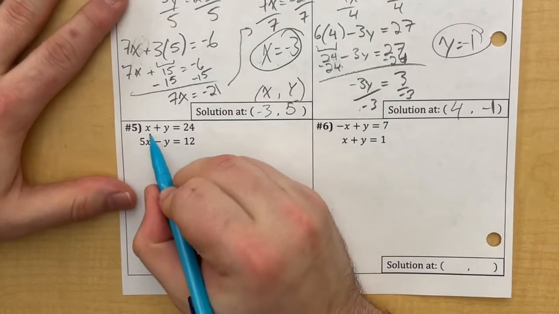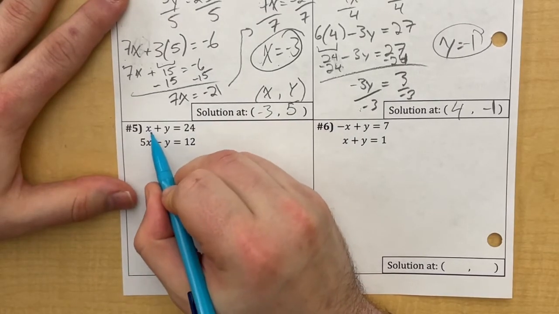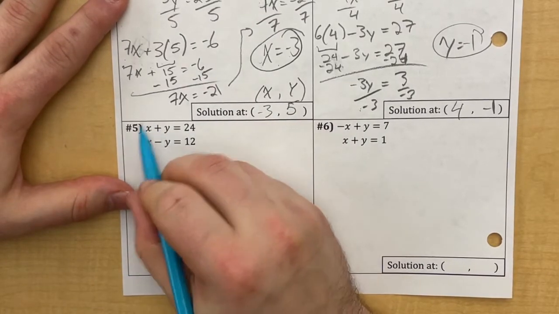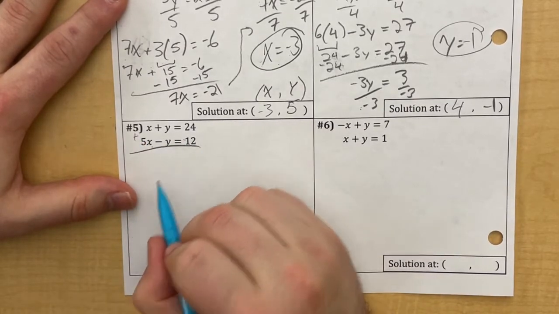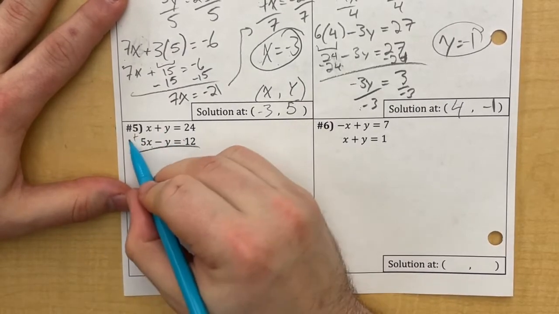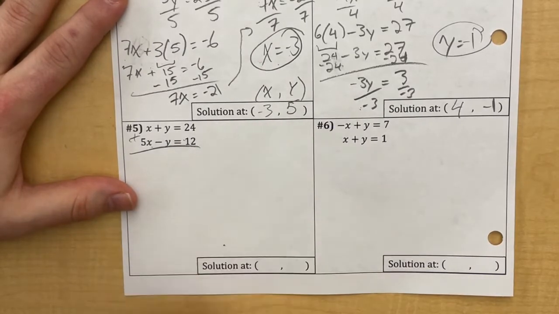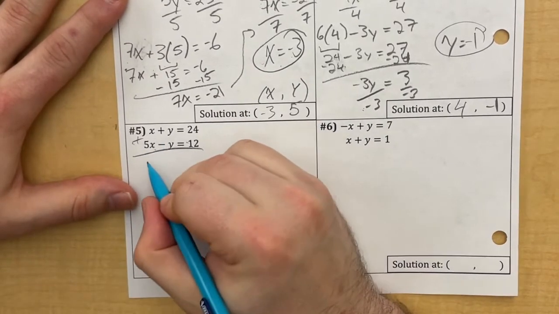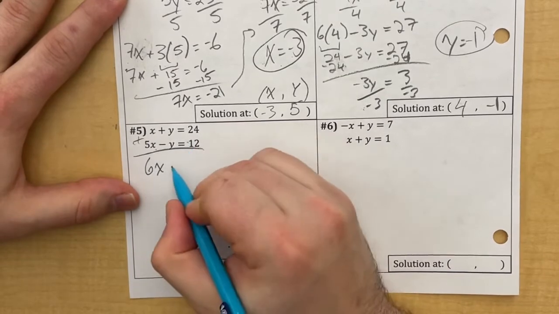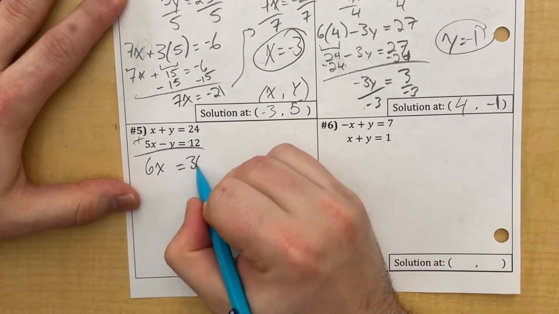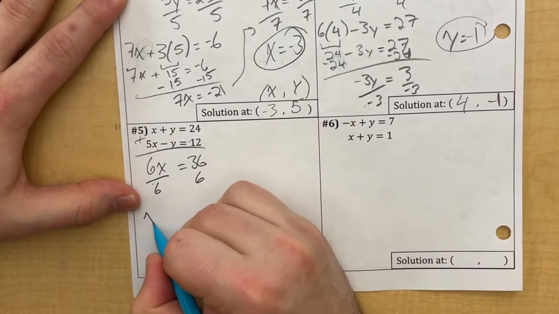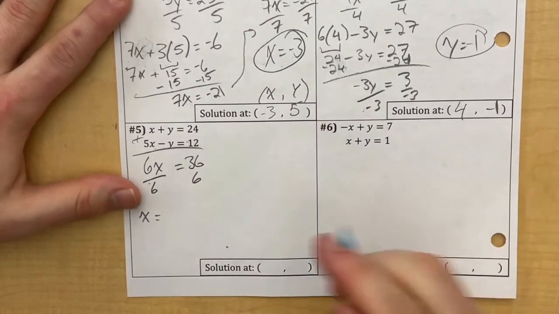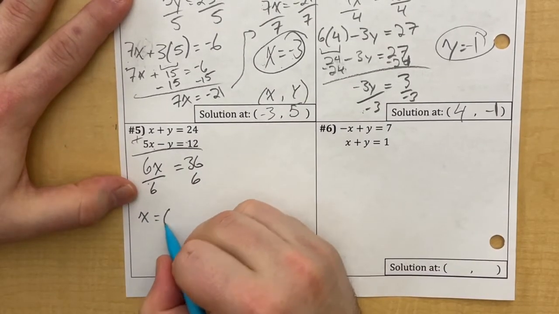So it has x and positive 5x, so those aren't opposites, but the positive and negative y are opposites. So all I have to do, I don't even have to multiply by a negative 1. I can just combine those two together. So I'm going to say 6x, the y's cancel out, and I have 36. Divide both sides by 6. And so I'm going to say x equals 6.